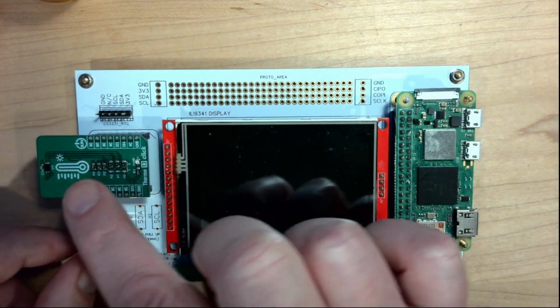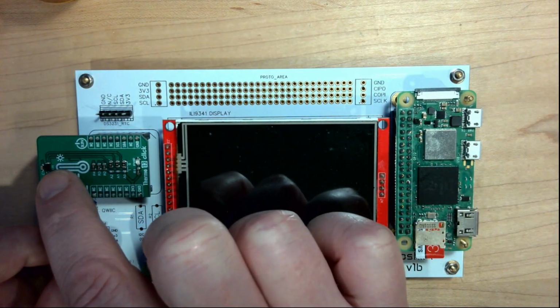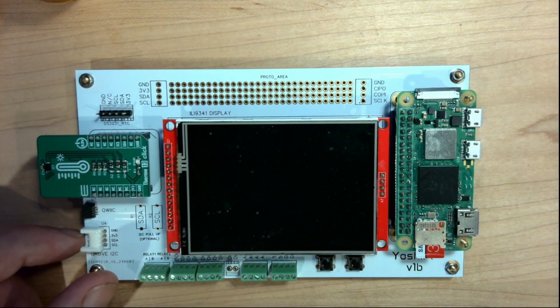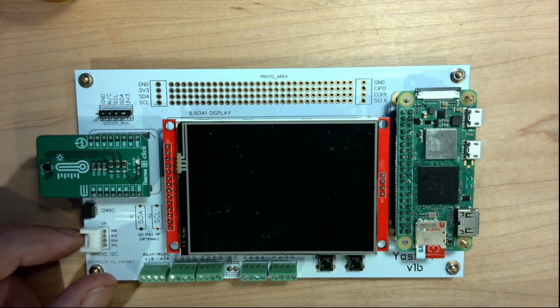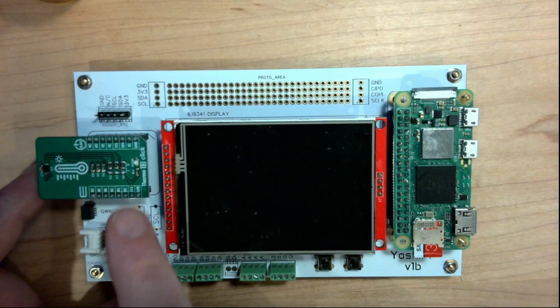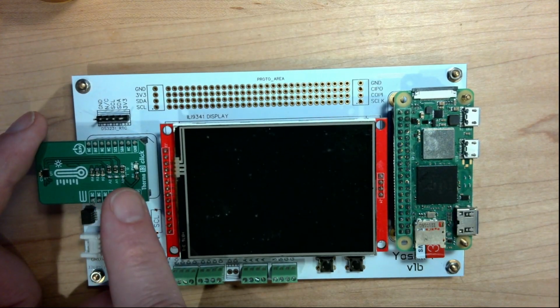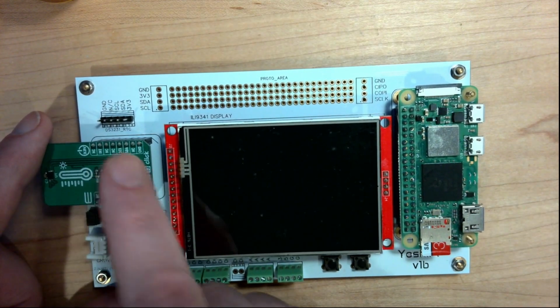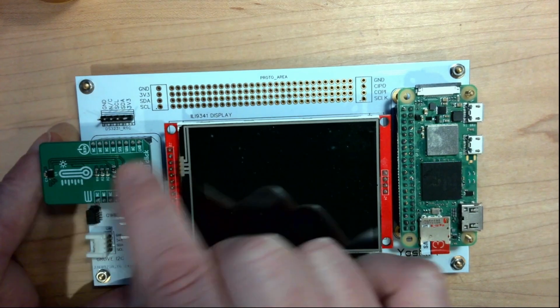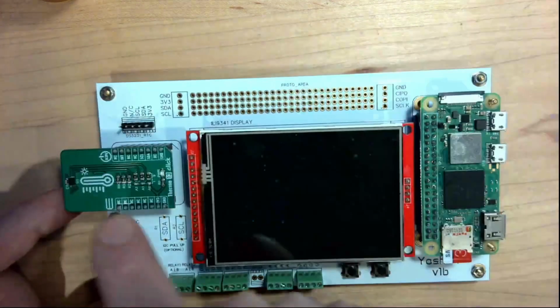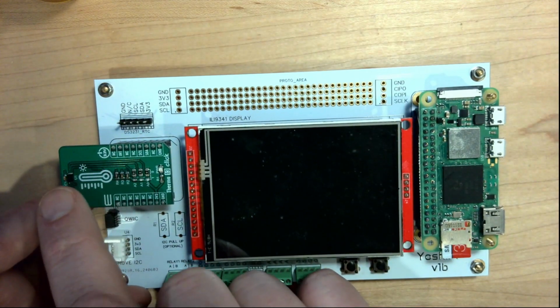I think it's a fairly high resolution temperature, but it does not have humidity. So I don't currently have any way to get humidity on this. Now there is another click board, I think it's maybe a Thermo 15, something like that. At any rate, there is another board that plugs right in like this that has both temperature and humidity.